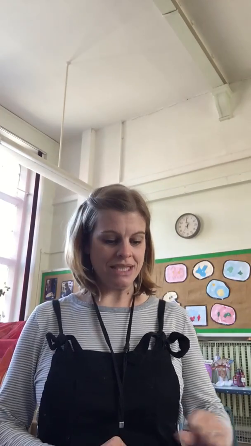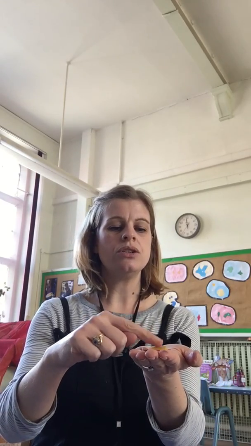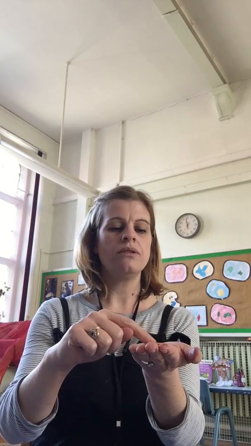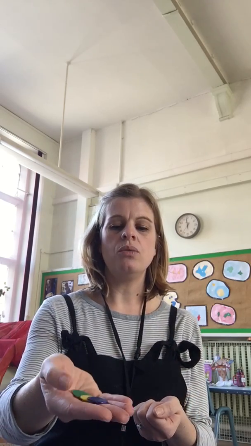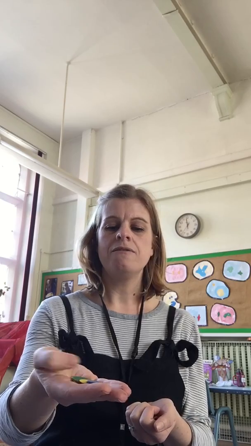So I'm going to use the counters. I'm going to grab some in this hand. I'm going to grab some in this hand. So, got some in this hand. Got some in this hand. Let's see how many I've got in this hand. 1, 2, 3, 4, 5, 6, 7. I've got 7 in this hand. And I've got 1, 2, 3, 4. I've got 4 in this hand.